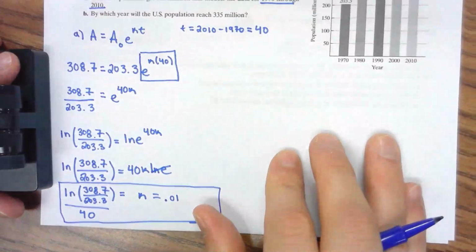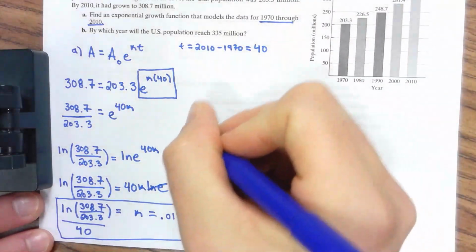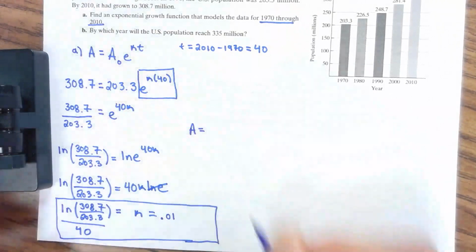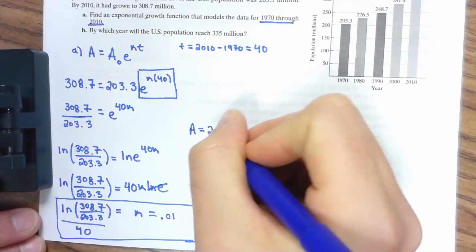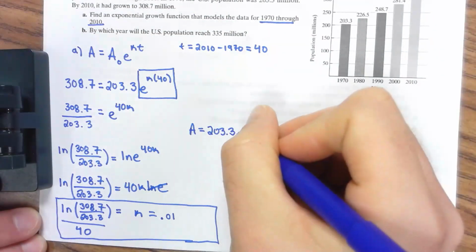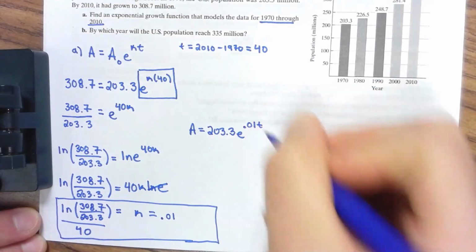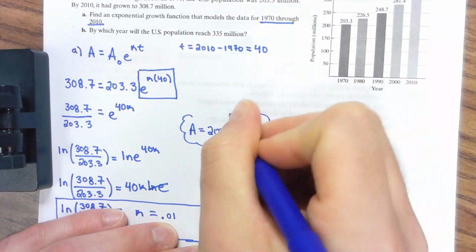So in part A, we're working on writing an equation, so let's go ahead and piece all this together. A representing the entire population equals the starting population of 203.3 and then e to the power of 0.01 times t, where t is the number of years after 1970.